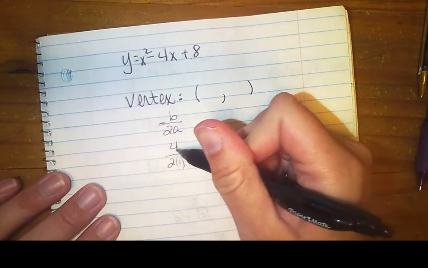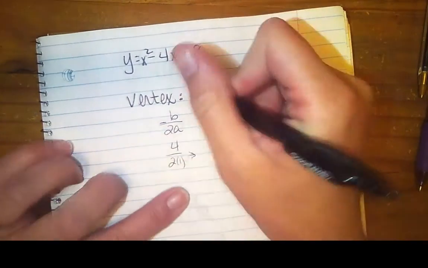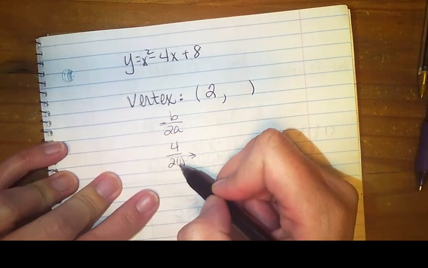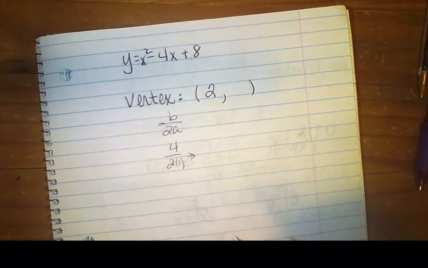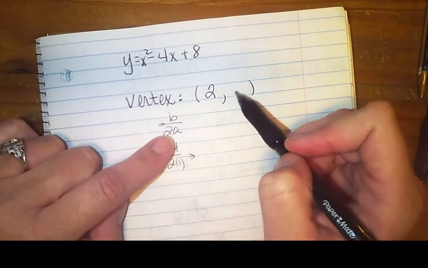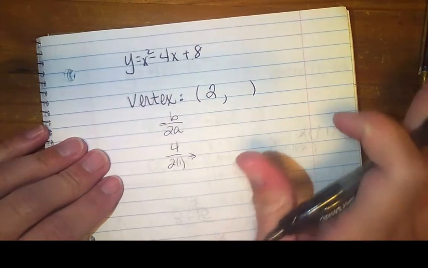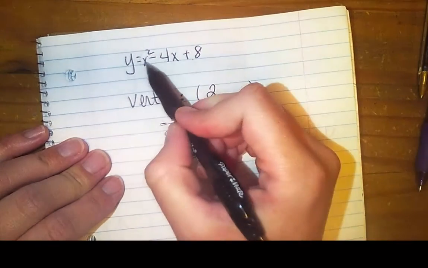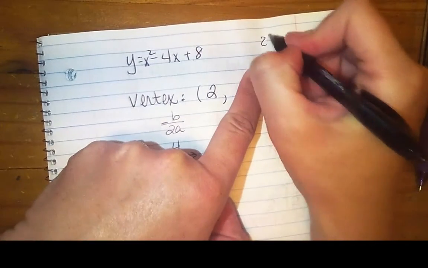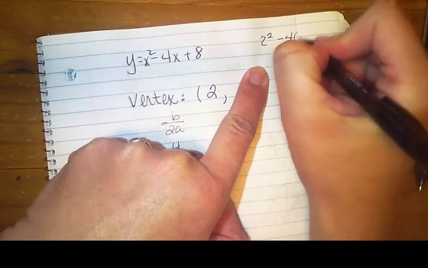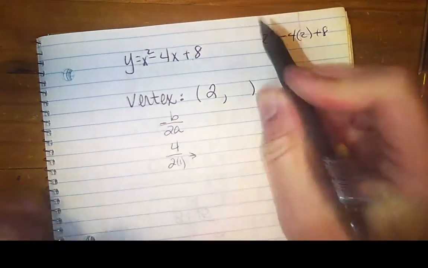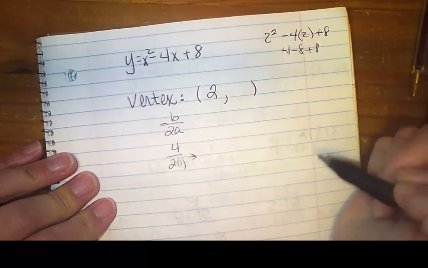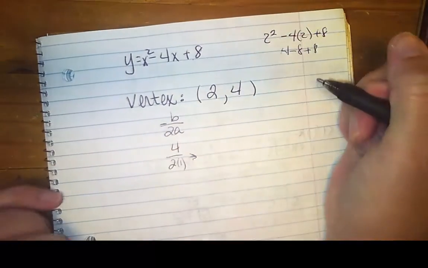So my x coordinate on my vertex is 2, because 4 divided by 2 is 2. Now, if you ever need to know your y value, shove your x back into your equation. So 2 squared is 4, minus 8, plus 8 gives you a 4.